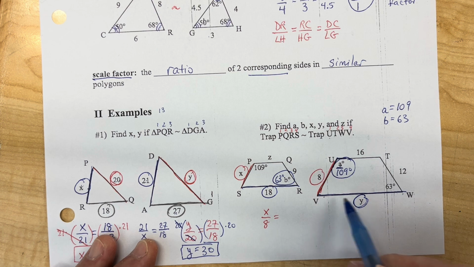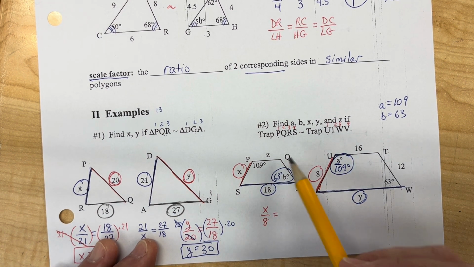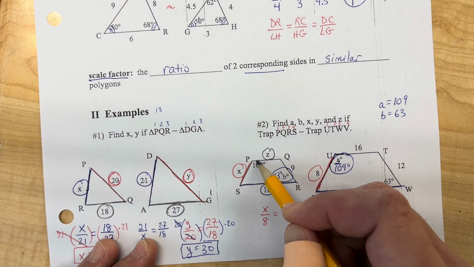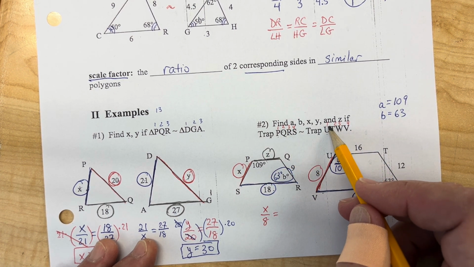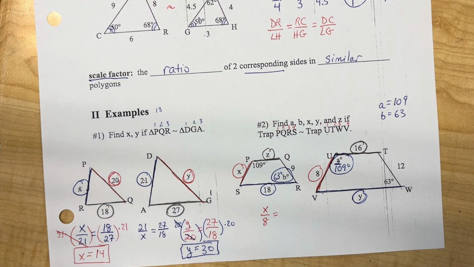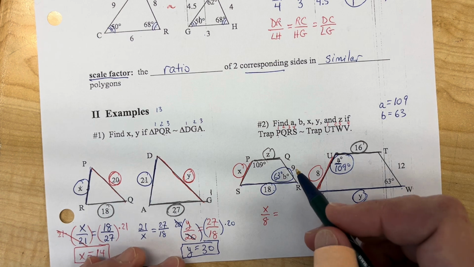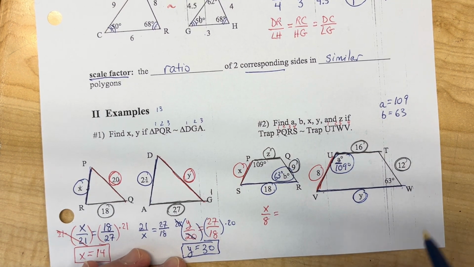So we know that Y and 18 go together. Here's the variable Z. That's the top, that's PQ. That was 1 and 2. Now U and T are 1 and 2. That's 16. Those go together. And that means that the 9, QR, goes with the 12, TW.